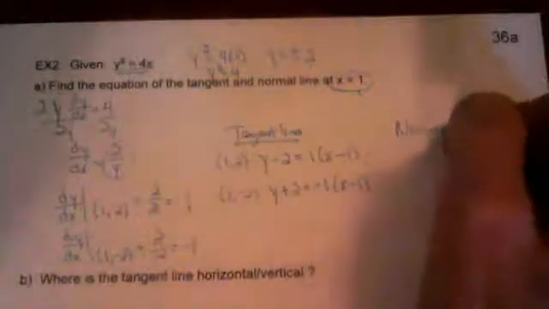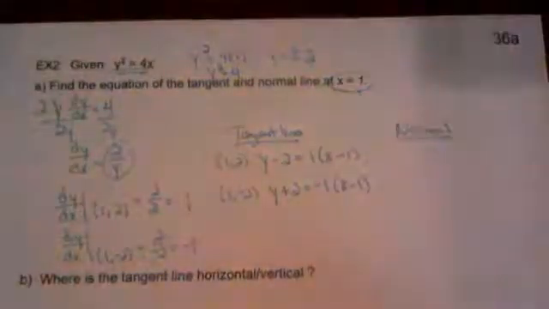All right, then for my normal lines, I'm just going to change the slope. Well, 1 over 1 flipped is still 1. So we change the sign, we just get negative 1. So this one's just going to be y minus 2 equals negative 1 times x minus 1. And this one is going to be y plus 2 equals, flip it and change the sign, we get positive 1 times x minus 1.